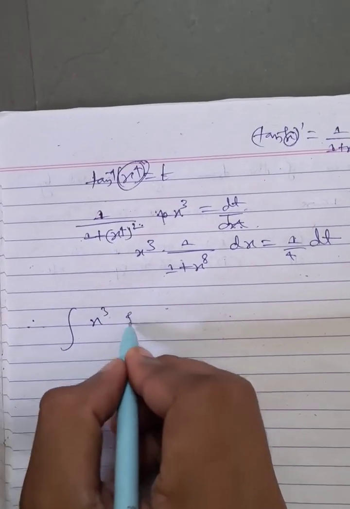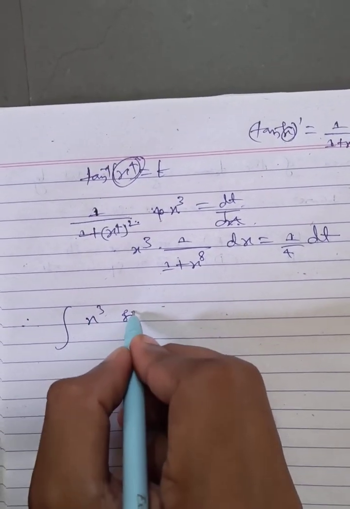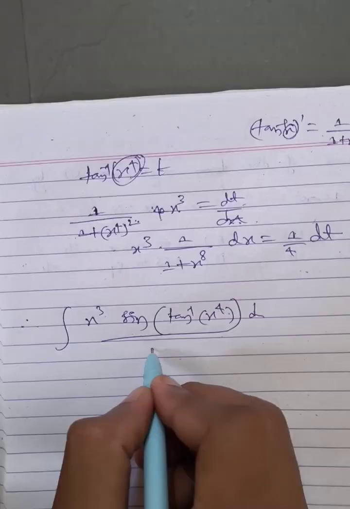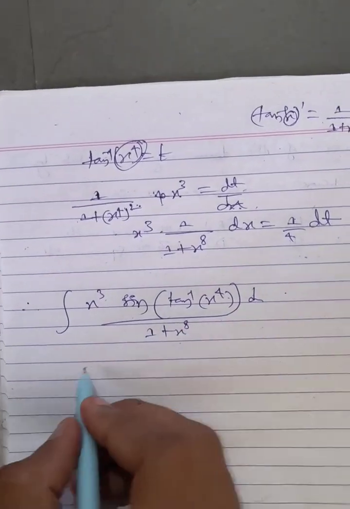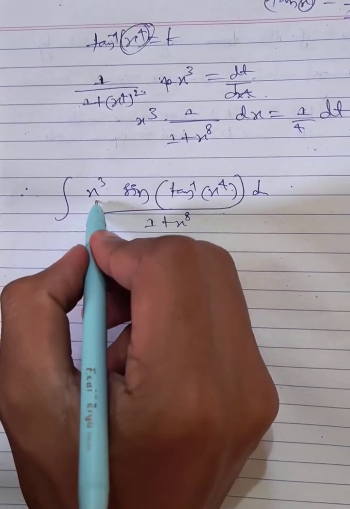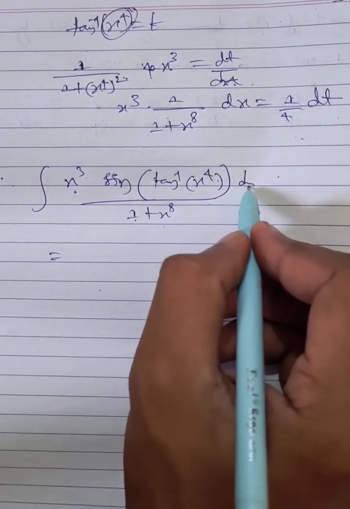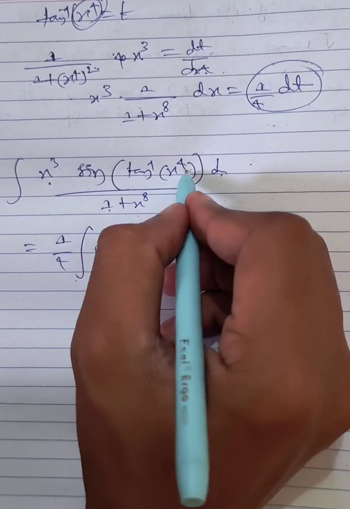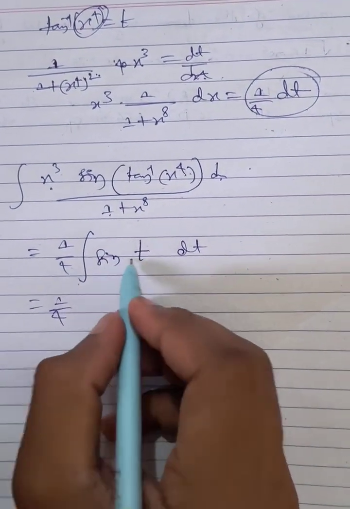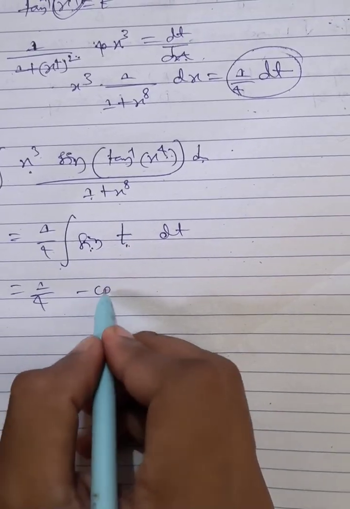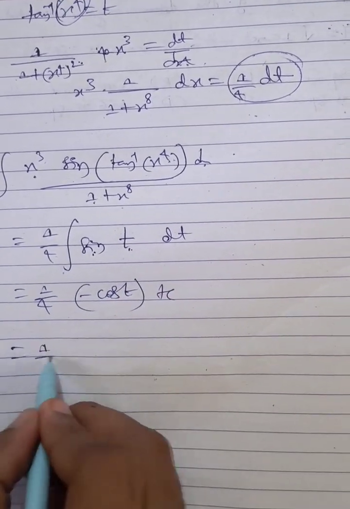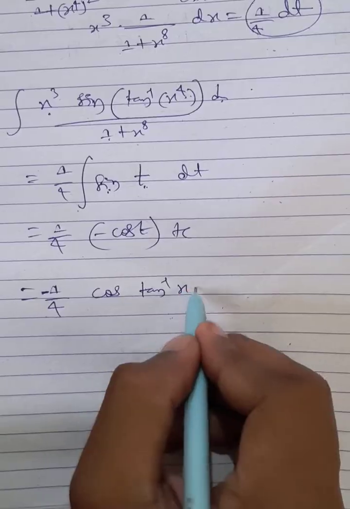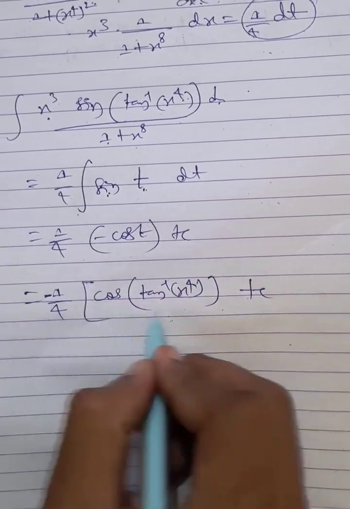So this question becomes x^3 sine of tan inverse x^4 dx divided by 1 plus x^8. So this becomes x^3 into 1 divided by 1 plus x^8 into dx, that is 1 by 4 dt. Sine of tan inverse x^4 is sine t. So that is equal to 1 by 4 times the integration of sine t, which is minus cos t plus c. Now back substitute the value of t. That is minus 1 by 4 cos of tan inverse x^4 plus c. This is what the answer is.